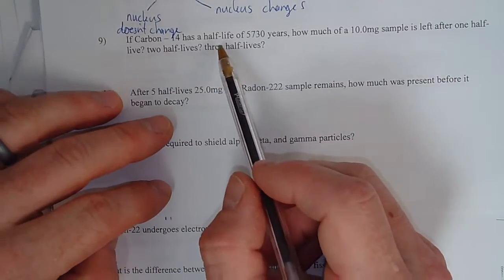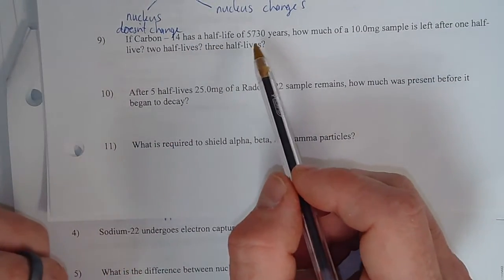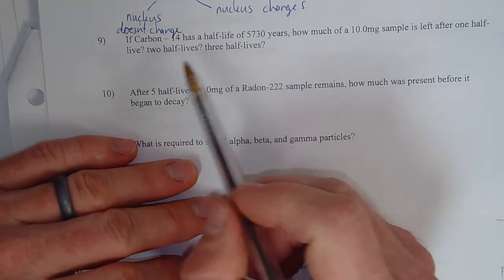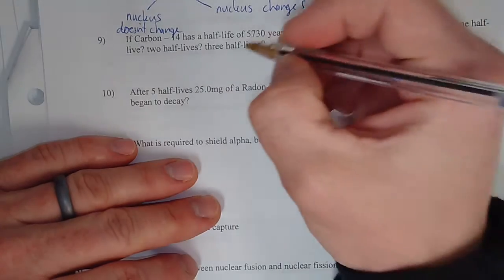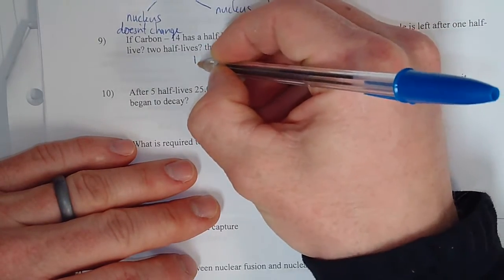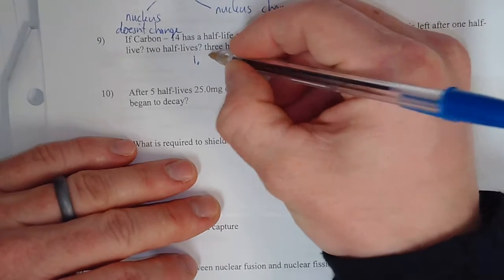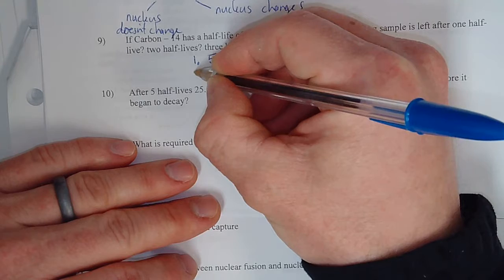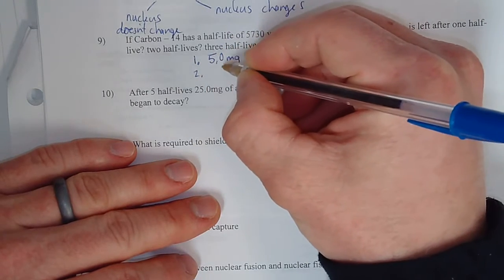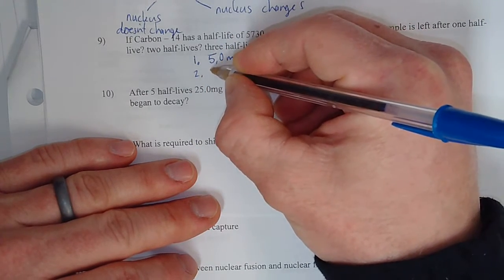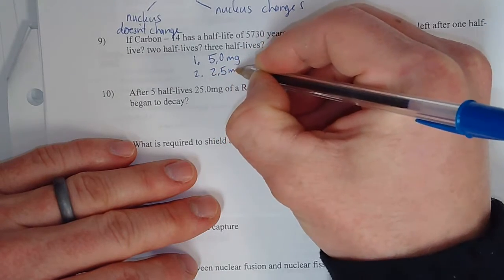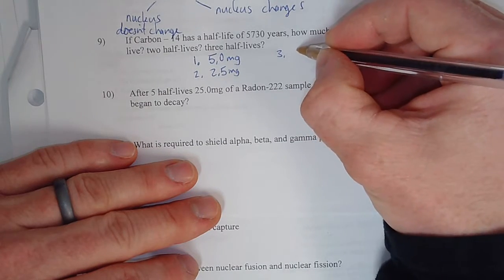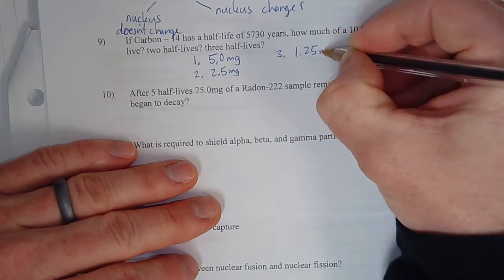All right, it tells us this about carbon-14, that it has a half-life of 5,730 years. It asks us how much is left after 1, 2, and then 3 half-lives. So after the first half-life, half of the sample would be remaining, so that would be 5.0 milligrams. And then after 2 half-lives, half of that half would be remaining, so then it would be 2.5 milligrams remaining. And then after 3 half-lives, half of the 2.5, so 1.25 milligrams would remain.